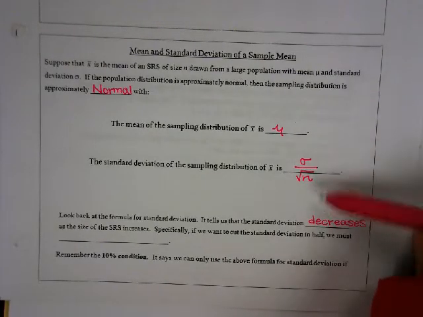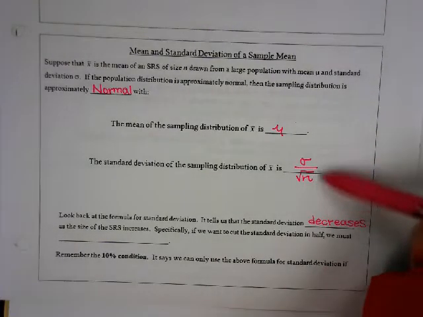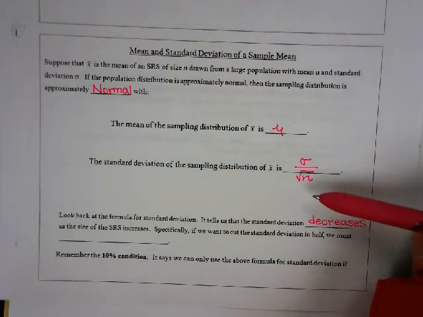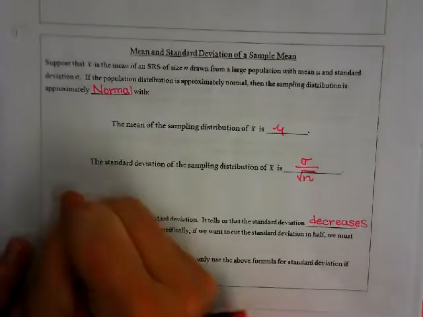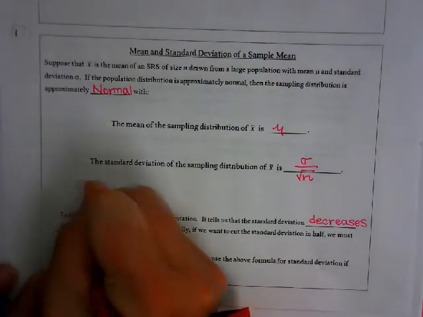Quadruple it. Oh, okay. And I'll show you why. Quadruple the sample size.